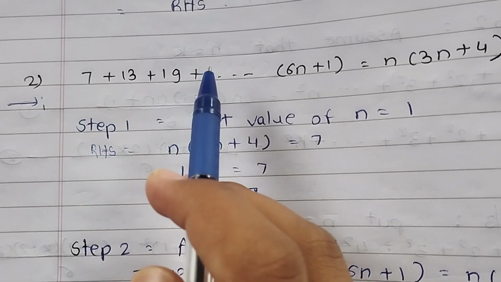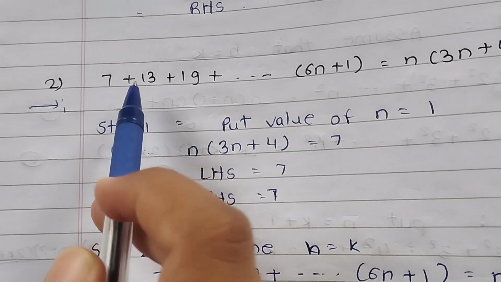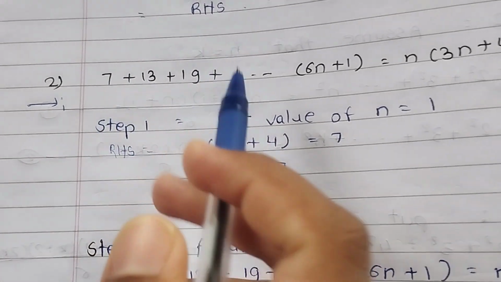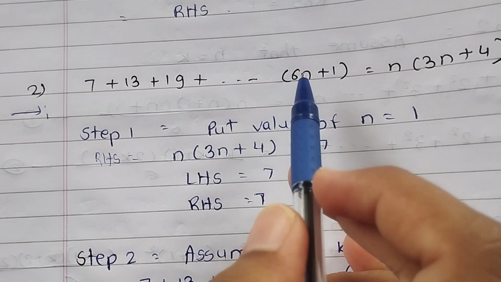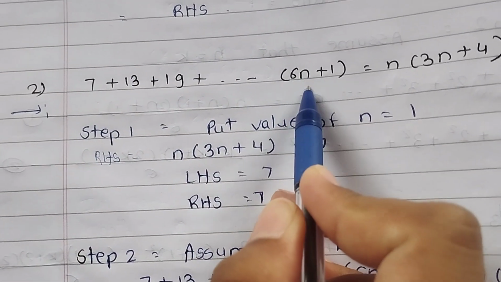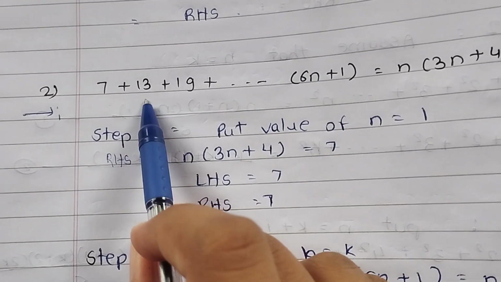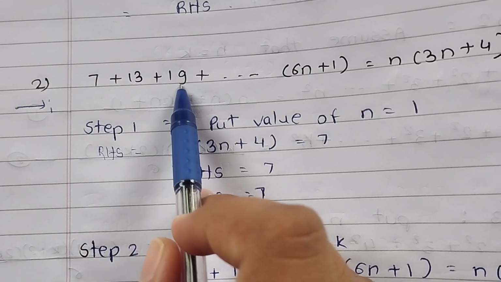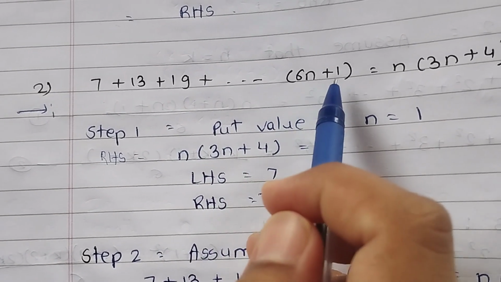This is all nothing but 6n plus 1. If we put 6 into 1, 6 plus 1, we get 7. Then we put 6 into 2, so 6 into 2 is 12, and 12 plus 1 is 13. Then 19: 6 into 3 is 18, plus 1 is 19.